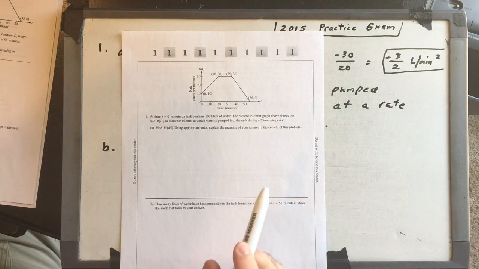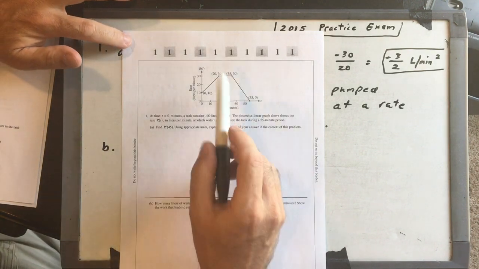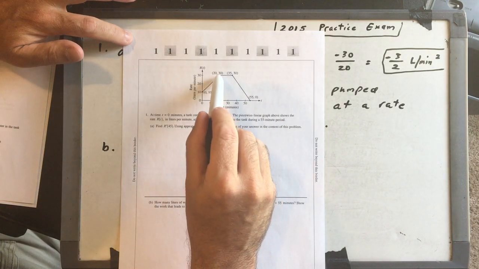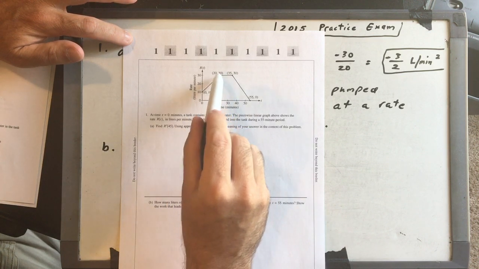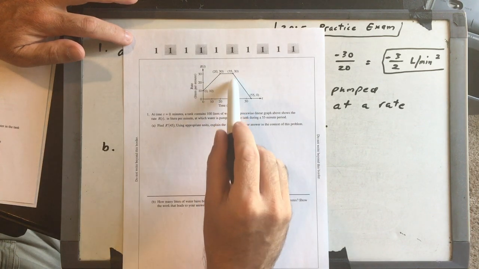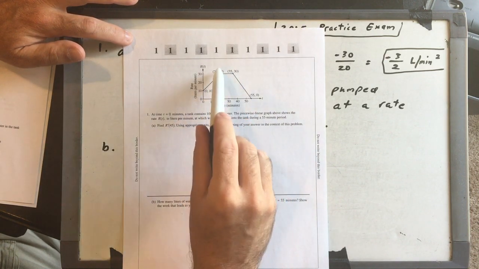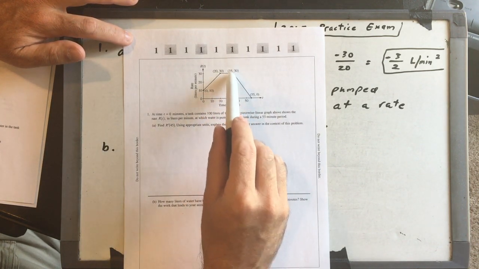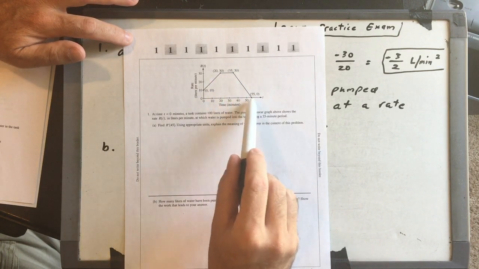All right, so what I'm going to do is divide this area. So from 0 to 20, we have a trapezoid. So I could add that up. From 20 to 35, we've got a rectangle. No problem. I can get that area. And then from 35 to 55, I've got a triangle.